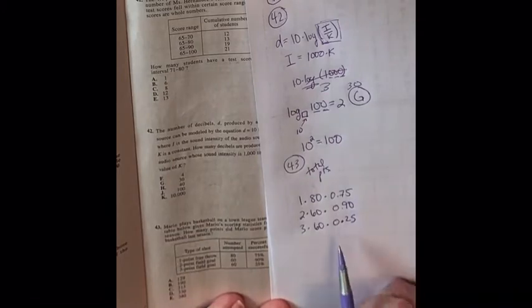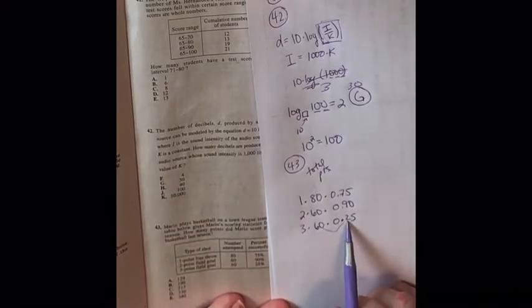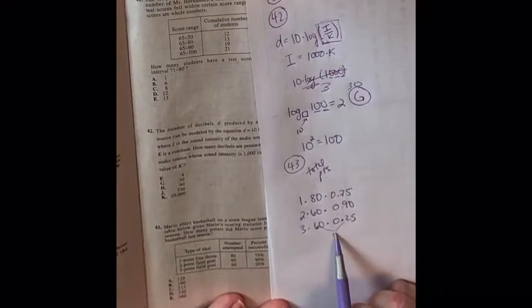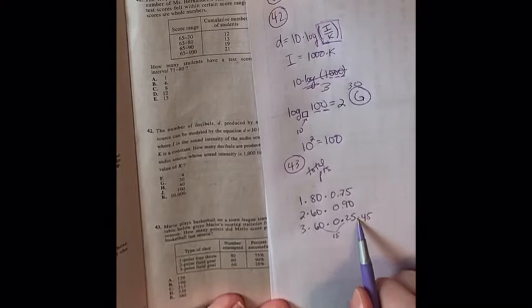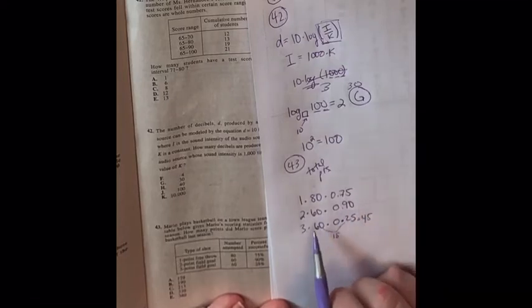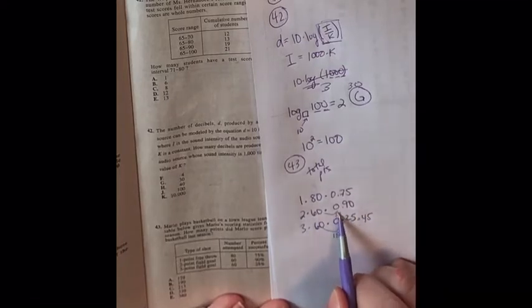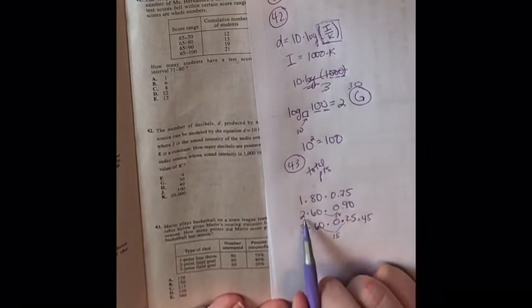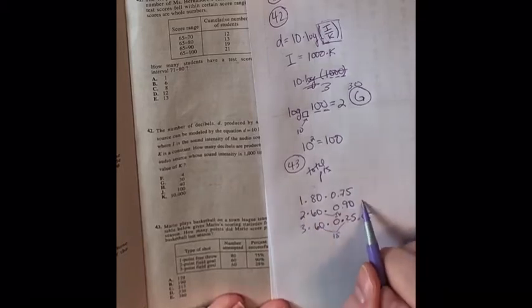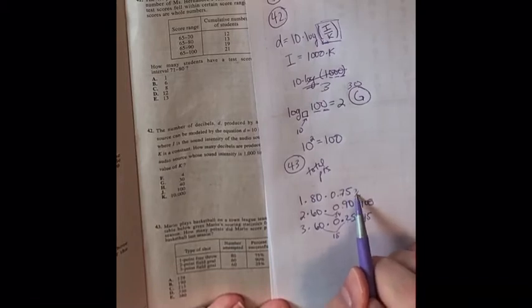And then I think it's sort of at the bottom, yep. And I'm talking about the 0.25 is a quarter, and a quarter of 60 is 15, and 3 times 15 is 45. And that 9 times 6 is 54. So 90% of 60 is 54. So that's 108 points because it's worth 2 each.